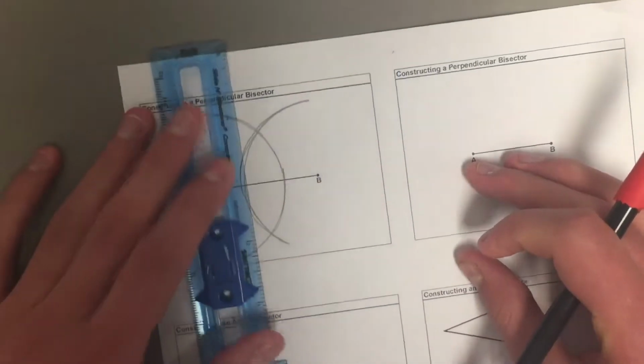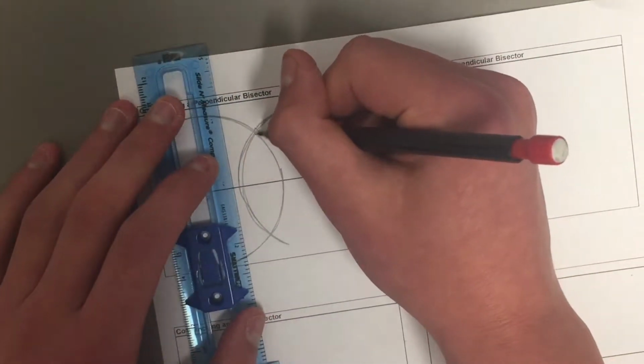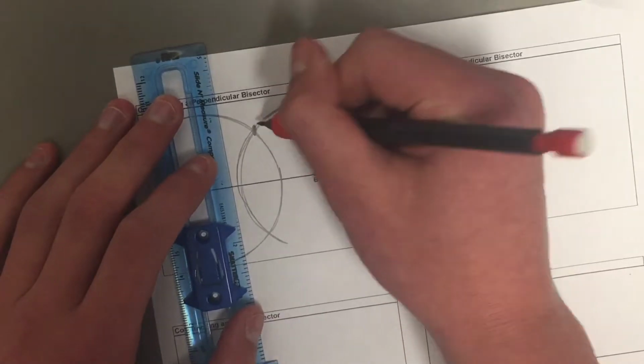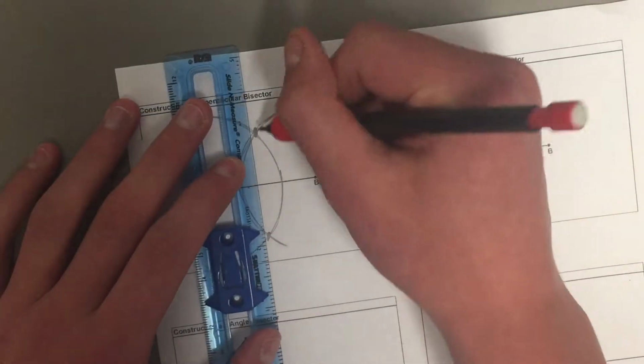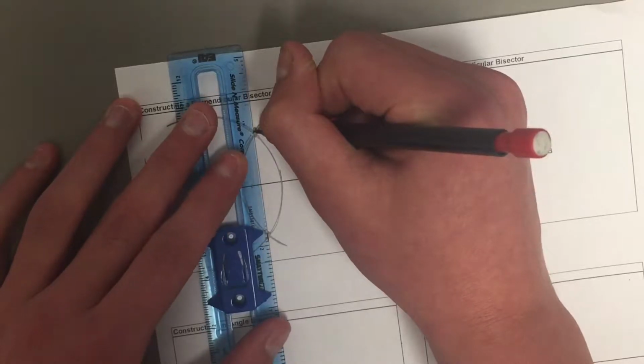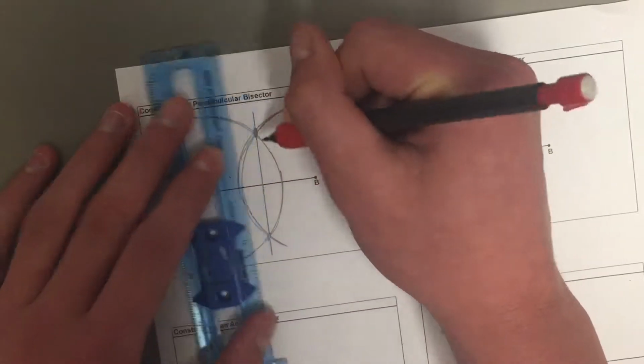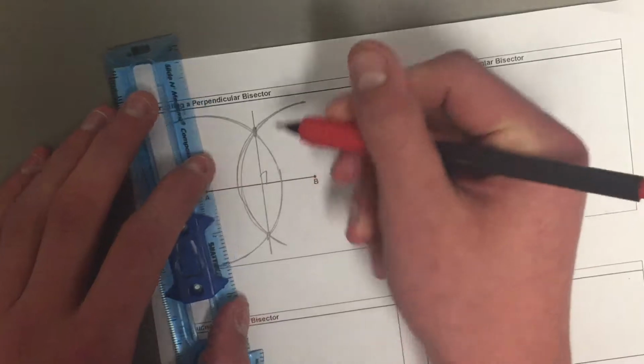It isn't the best, but where these two lines intersect, make a point, and then run a line going through those 2 points, which is going to create a right angle.